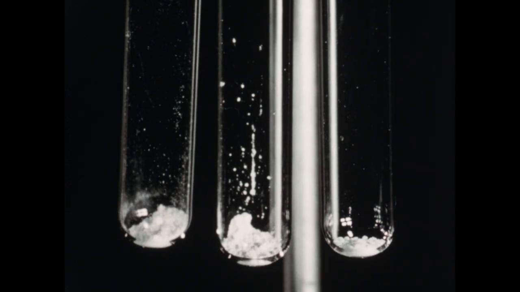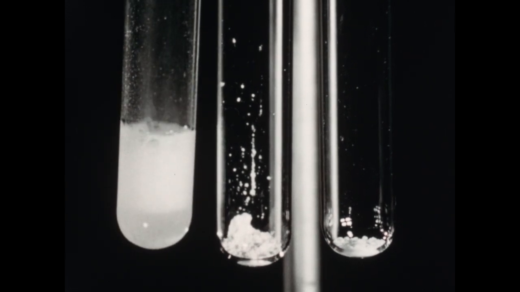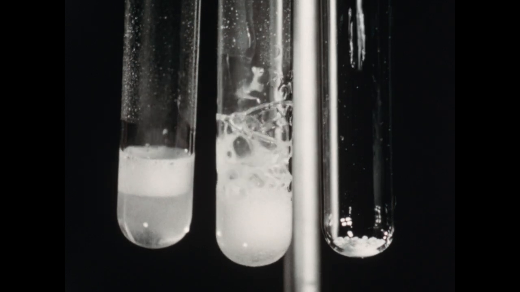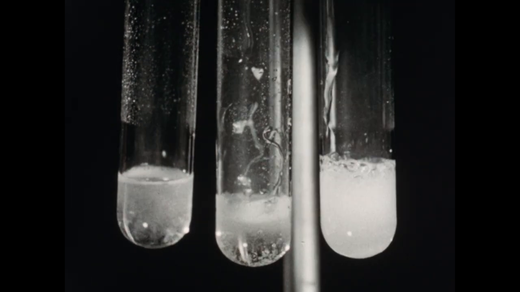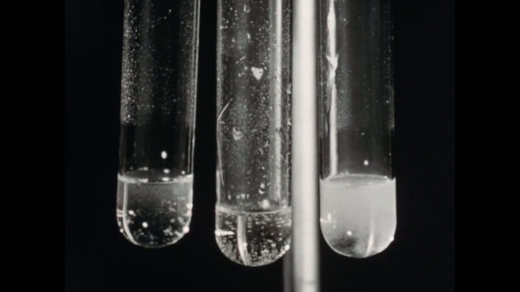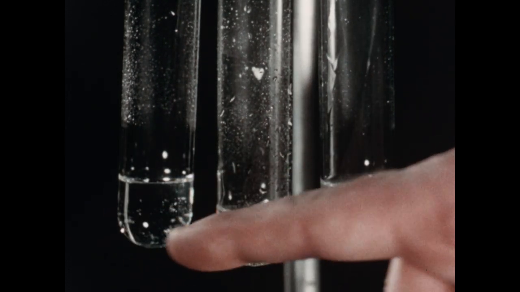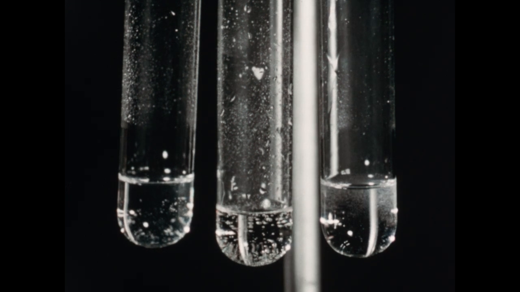We will now add 5 milliliters of dilute hydrochloric acid to each tube and note the reaction. Recall that carbonates usually react with hydrochloric acid with effervescence. All three carbonates have reacted similarly with the hydrochloric acid, having dissolved, and this means that the chlorides of barium, calcium, and strontium are all soluble.